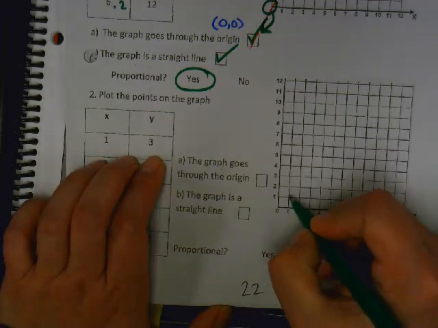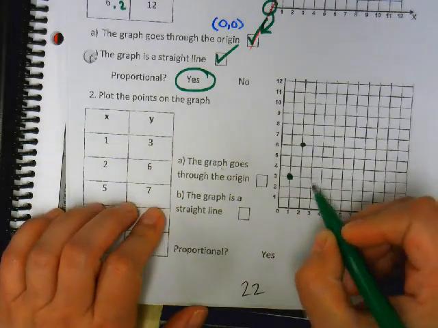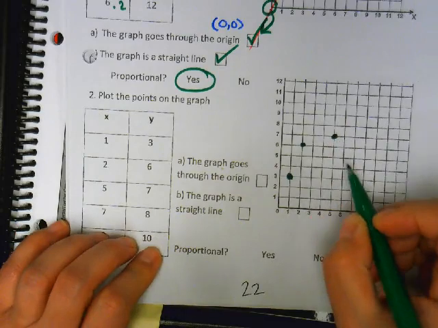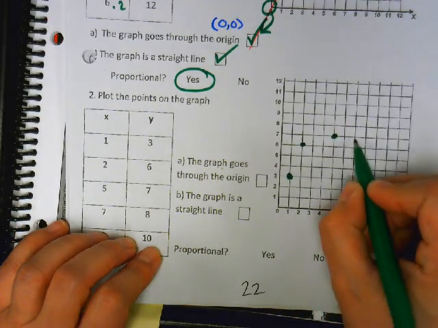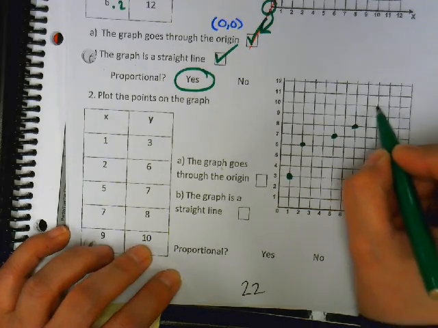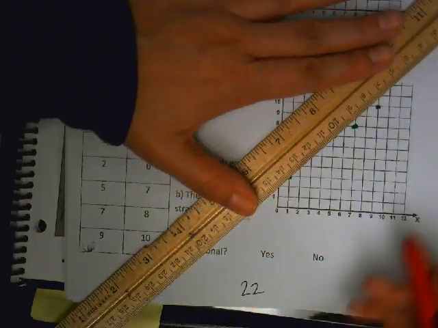1, 3, 2, 6, 5, 7, 7, 8, 9, 10. All right. So let me connect these beautiful dots.